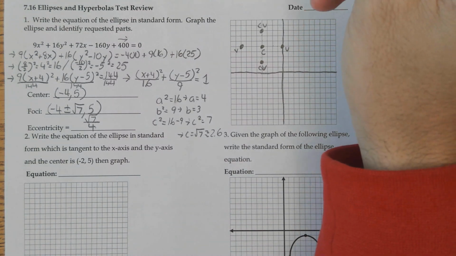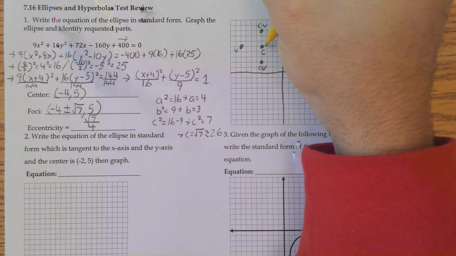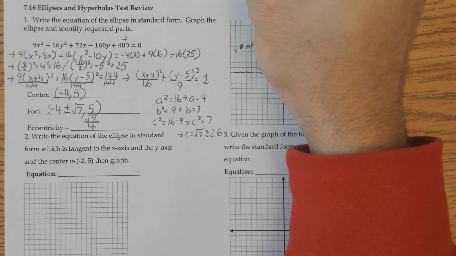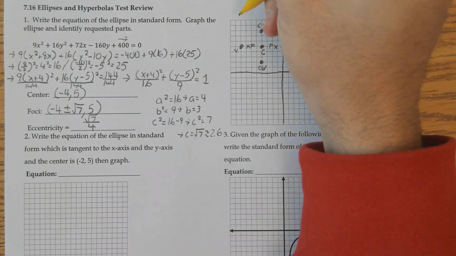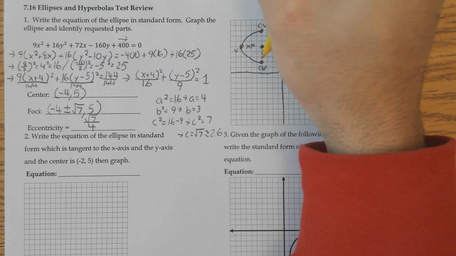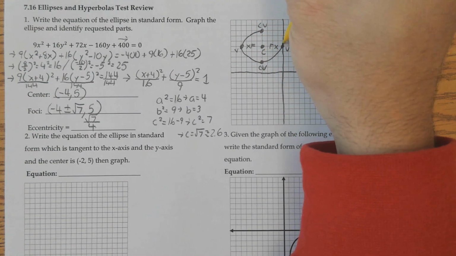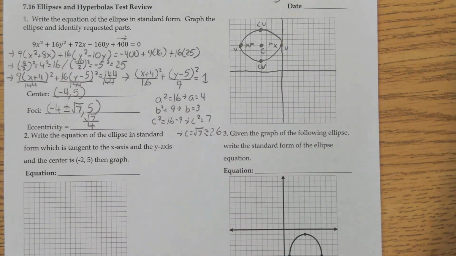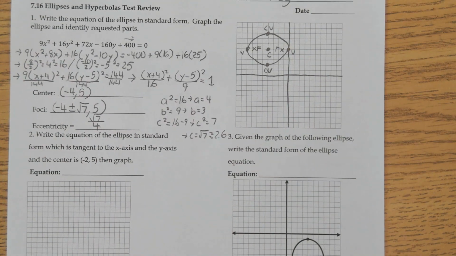And then our foci, what do we get there, is 2.6. And there we go. So let's go ahead and graph. All right, and there we go.